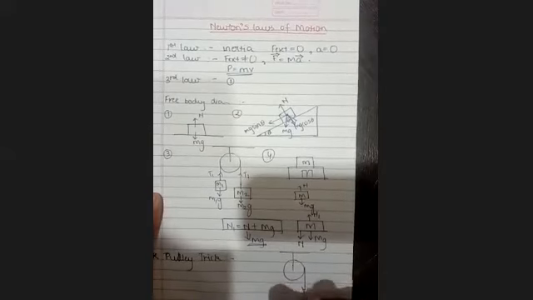So this is V1, this is V2, but now here this is VC. So now VC will be the average of V1 and V2. So we calculate VC as (V1 plus V2) upon 2.